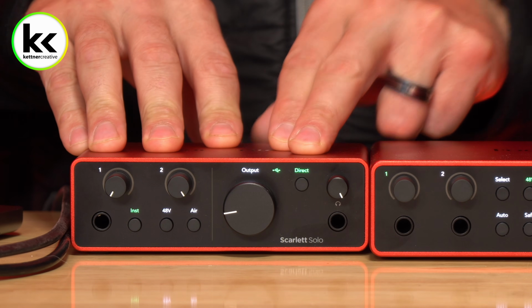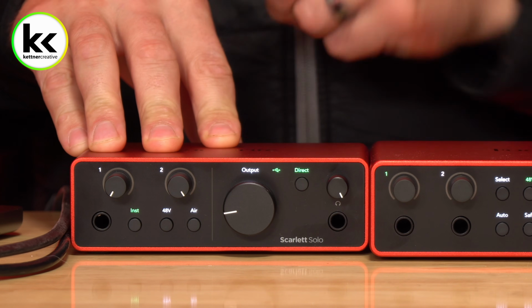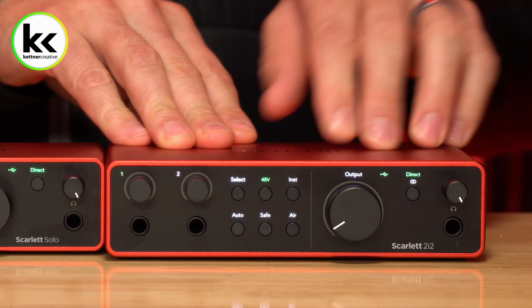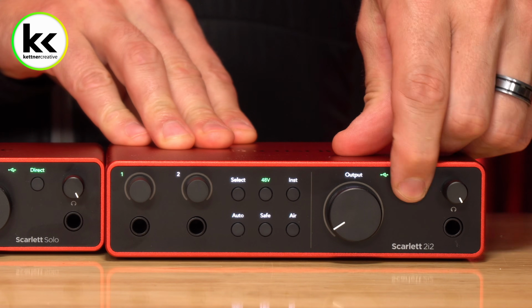Now, as we look towards the outputs of these devices, there are a lot more similarities than we have with the inputs and the processing of either channel. Both of these devices do allow you to direct monitor with zero latency recording. They operate a little bit different. With the Focusrite Scarlett Solo, there's a direct monitoring button here where you can turn on or off direct monitoring. On the Focusrite Scarlett 2i2, there is a direct monitoring button again, but it does have three different modes. It has off, it has stereo, and it has mono.